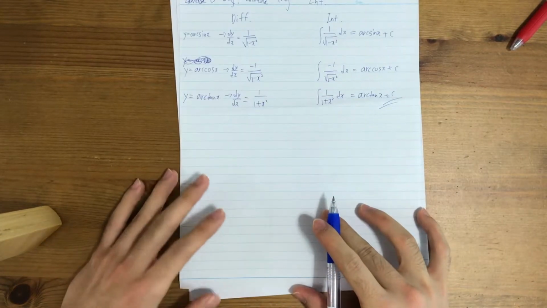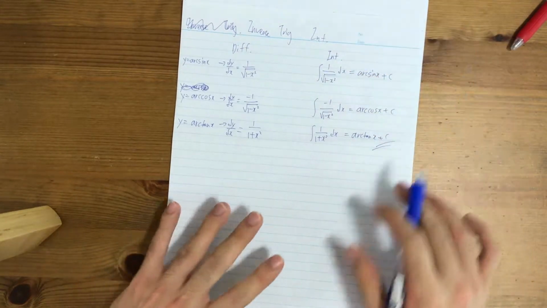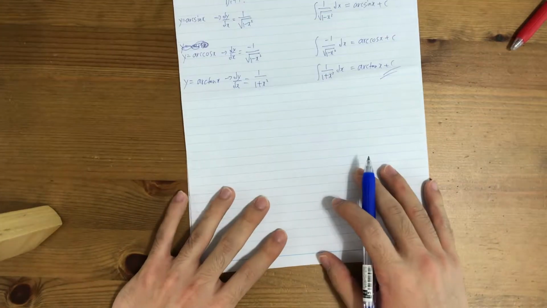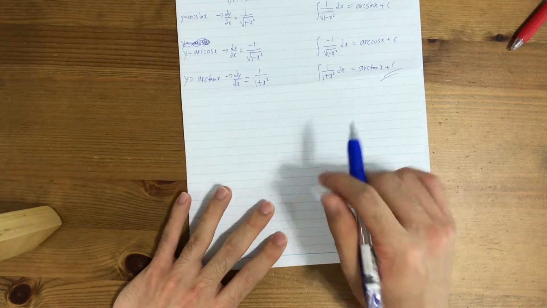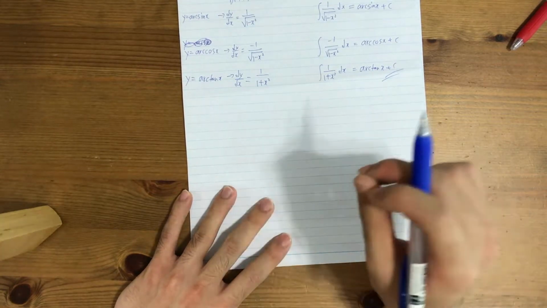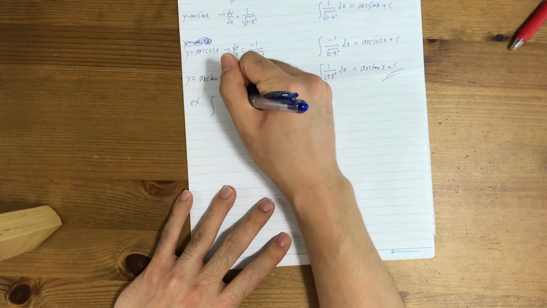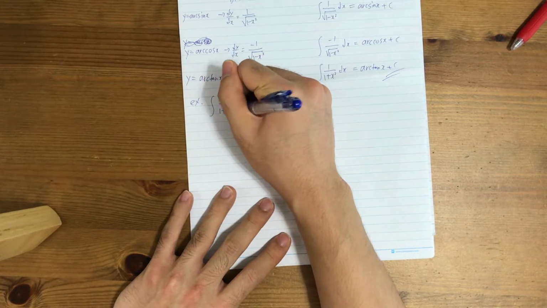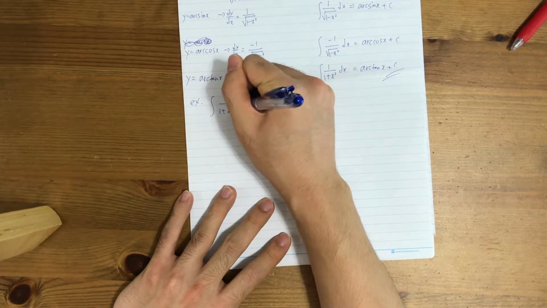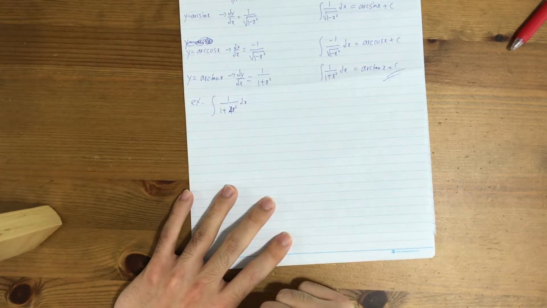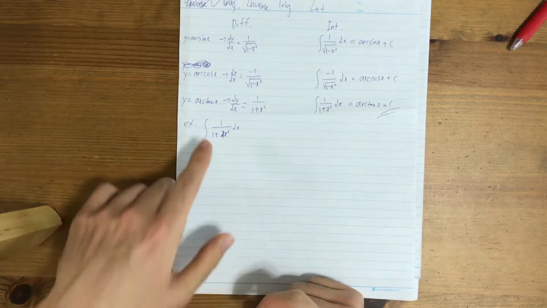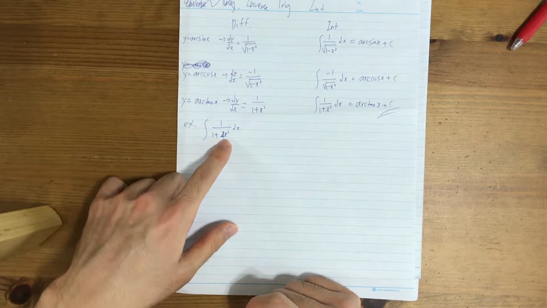Okay, then using this, what can we do? For example, I'll not handle the easy ones. For example, this is not that hard, because this is 4x squared, right?